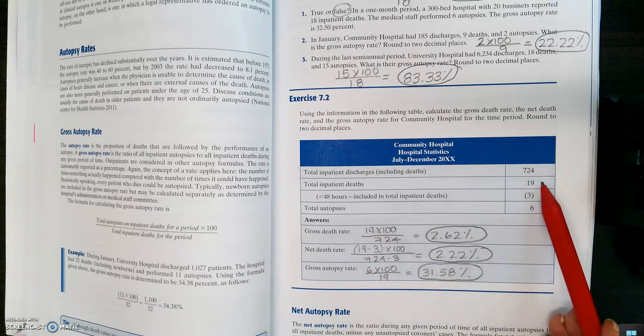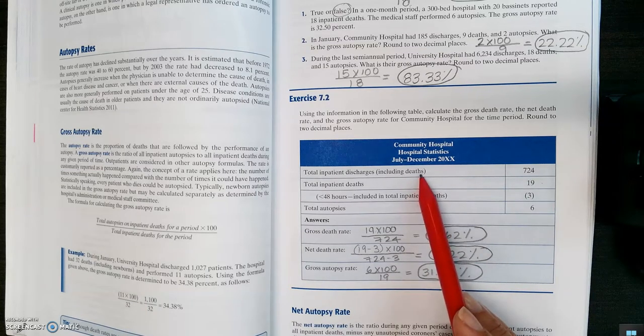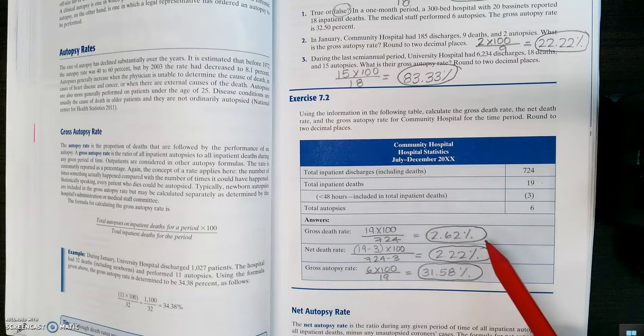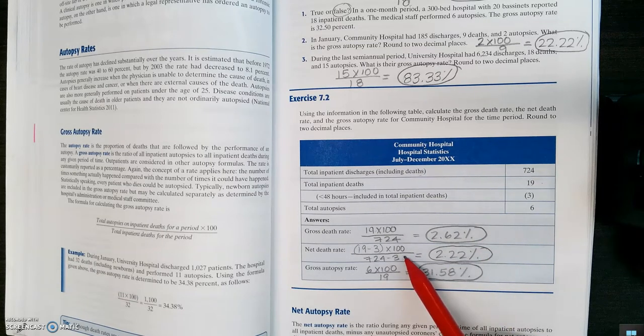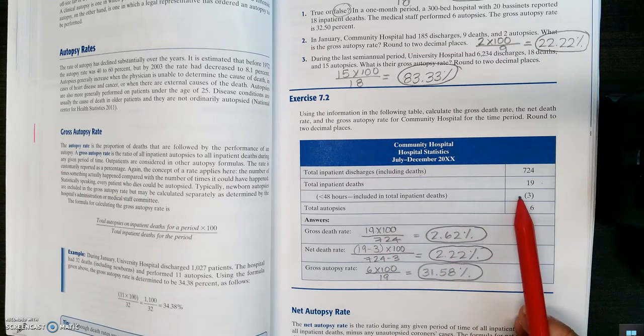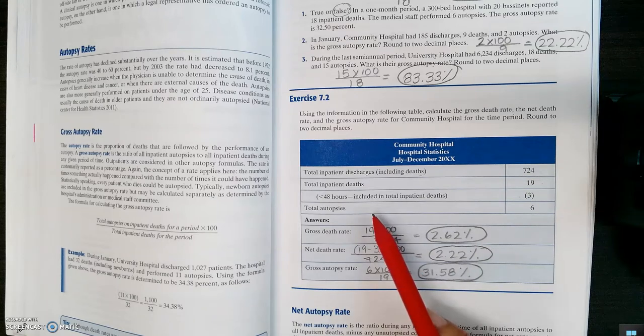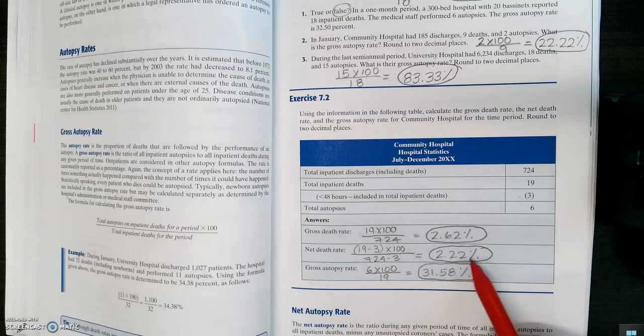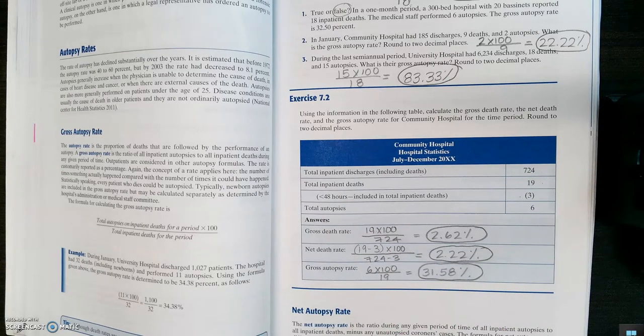So we had 19 deaths, 724 discharges, those include the deaths, so we don't have to worry about adding them back in, for 2.62%. Now we're going to set up the net death rate similarly, right? But what we're doing, remember, is subtracting those deaths that occur under 48 hours to make our rate look a little better, because, you know, we don't want to be held accountable for those deaths under 48 hours. So 2.22% after you subtract out those deaths under 48 hours. So that's a review from Chapter 6.